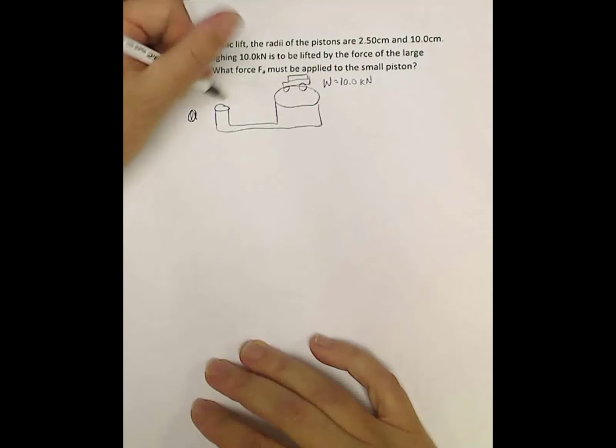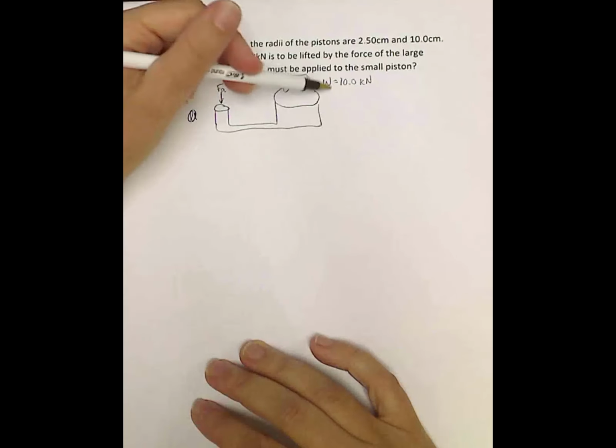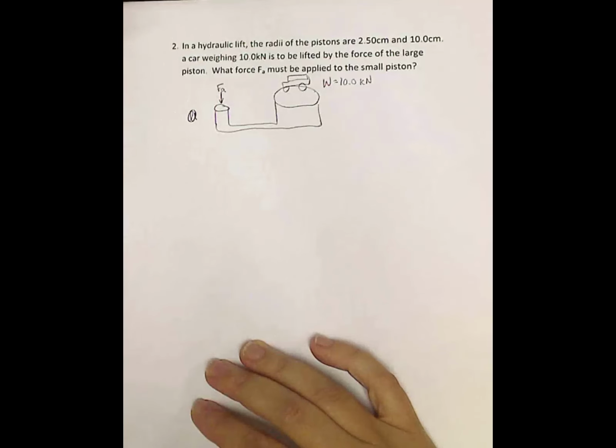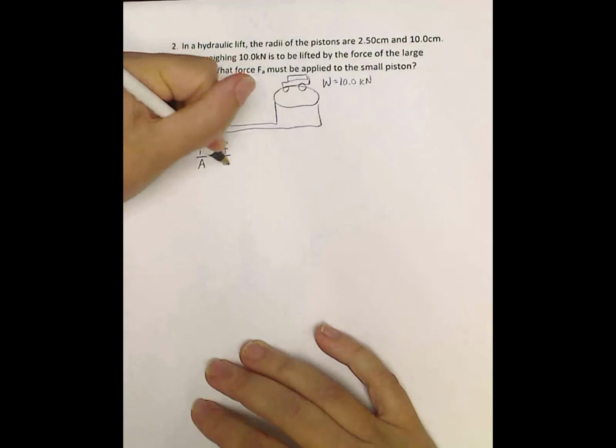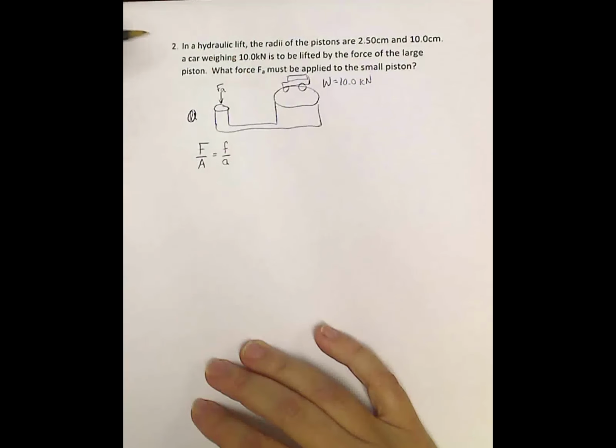We want to know what force do we have to apply here in order to get a force of 10 kilonewtons to lift the car on the other side. So what we know from Pascal's principle is that the force over area on the large piston is equal to the force over the area on the small piston.